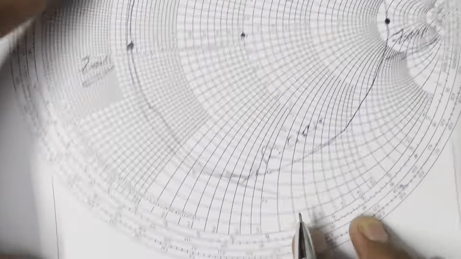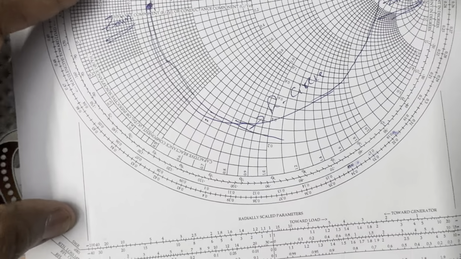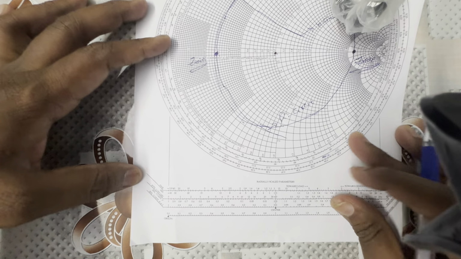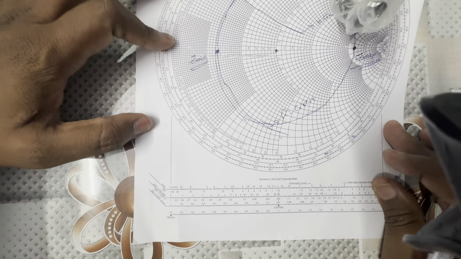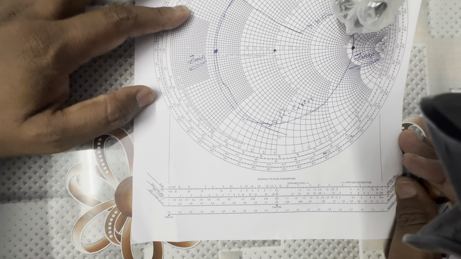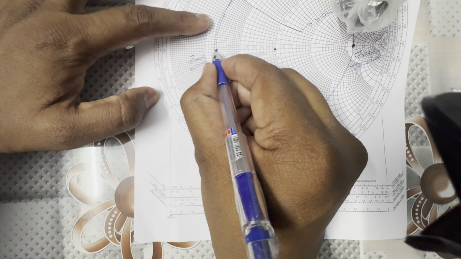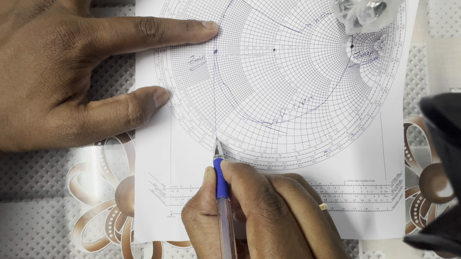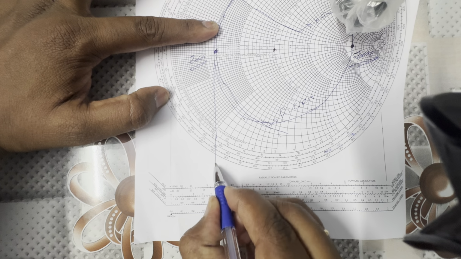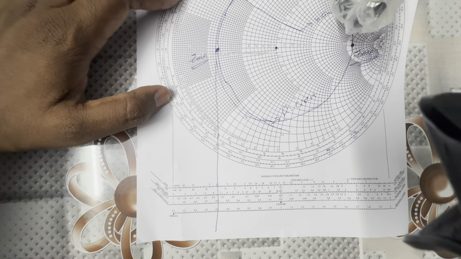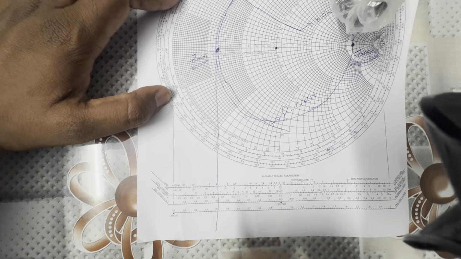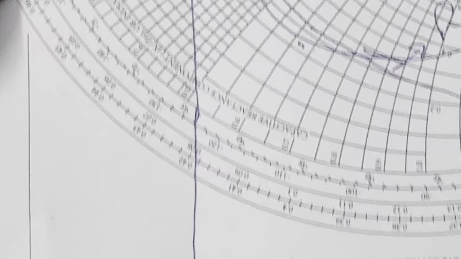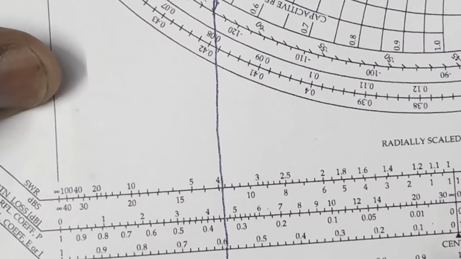And now to find reflection coefficient and the standing wave ratio from this VSWR line, with the help of a protractor, draw a line like this. Now it strikes here.